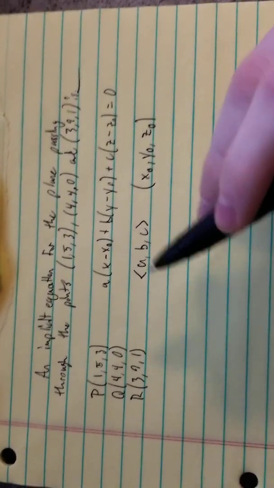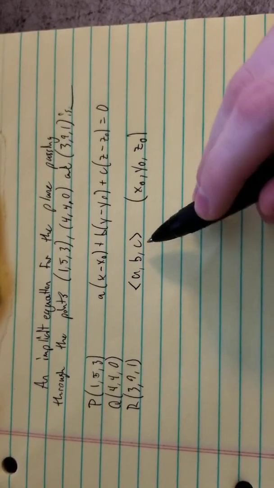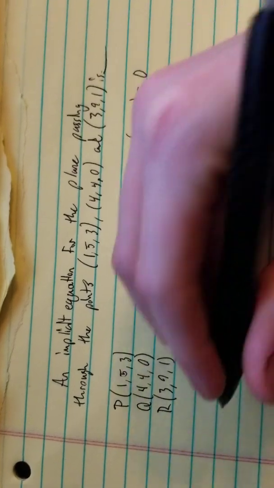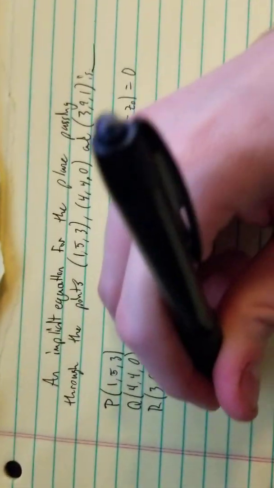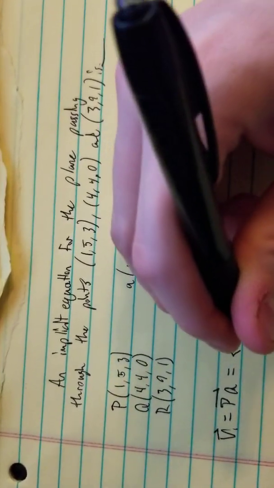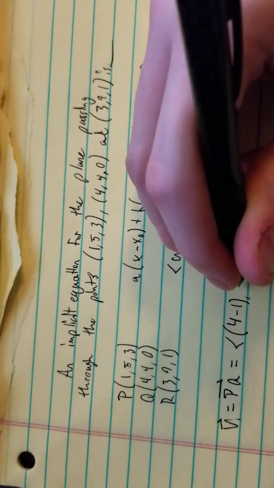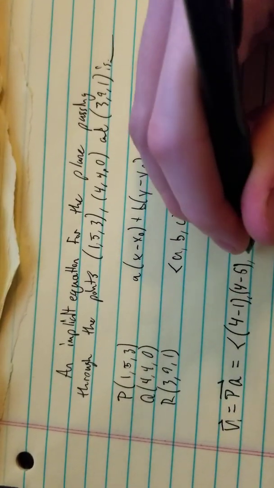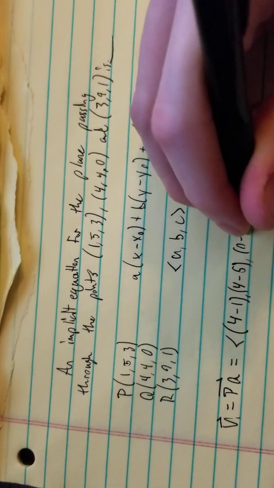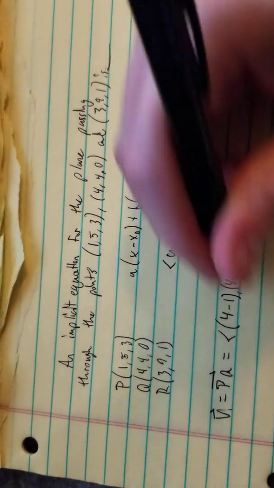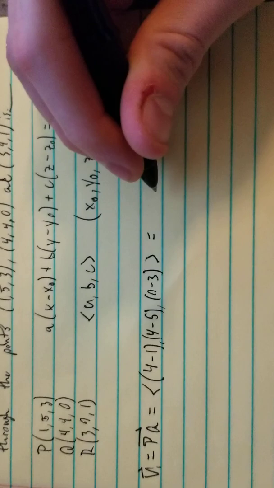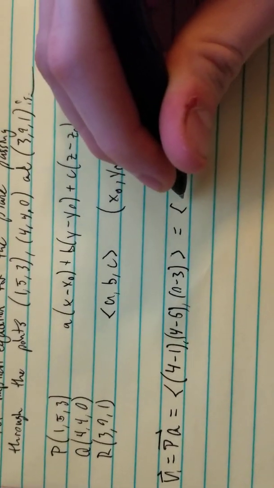So to get started, we're going to want to come up with 2 vectors to use the cross product to get our perpendicular vector. For the first vector, we'll just use PQ, and I'll make that V1. And to start, we just subtract to get our vector, which will come out to be that.